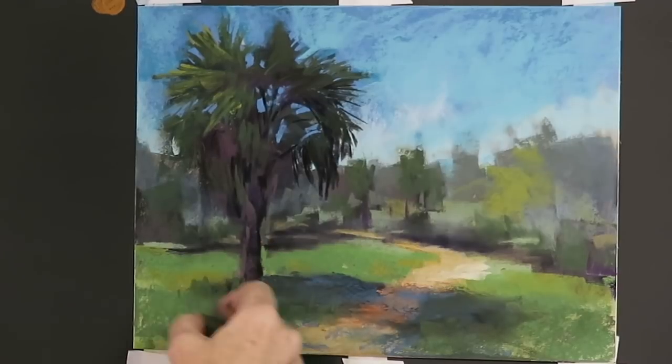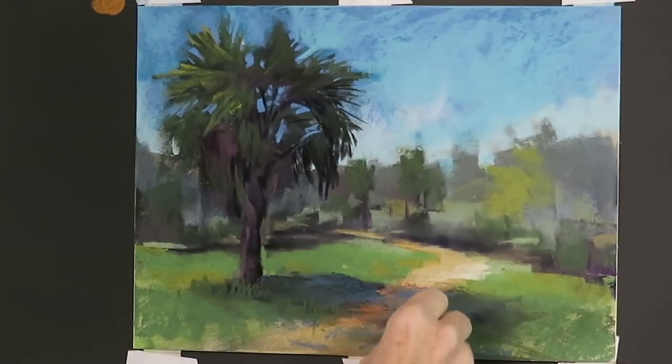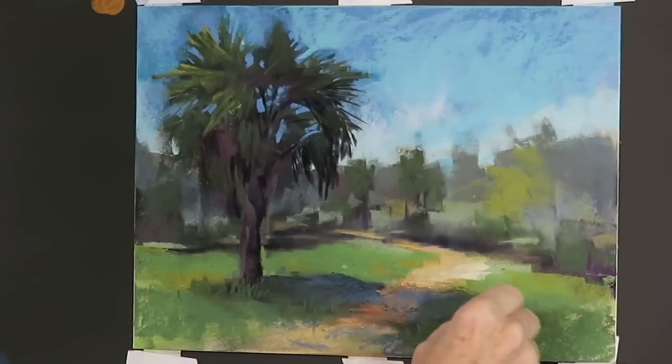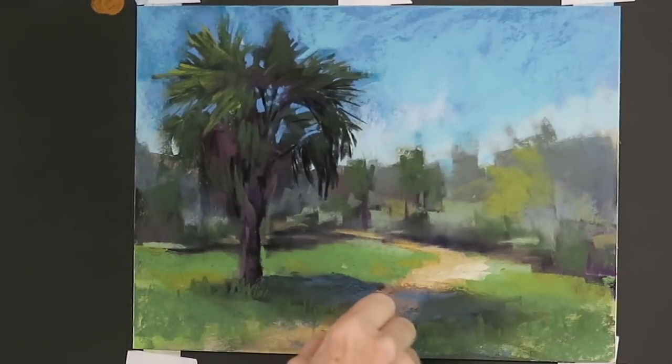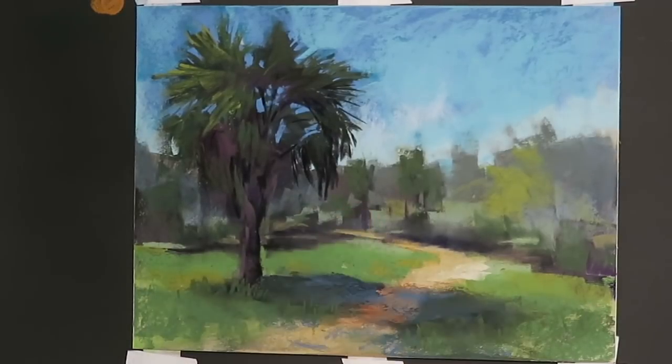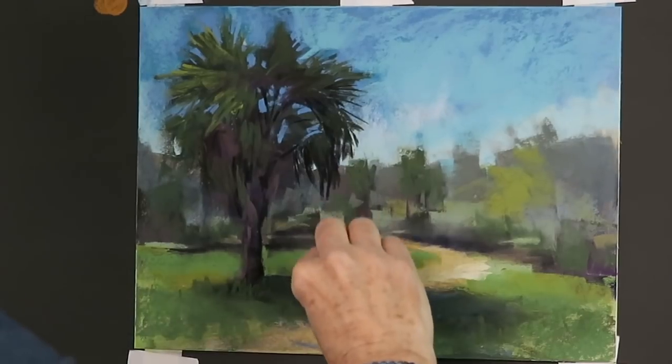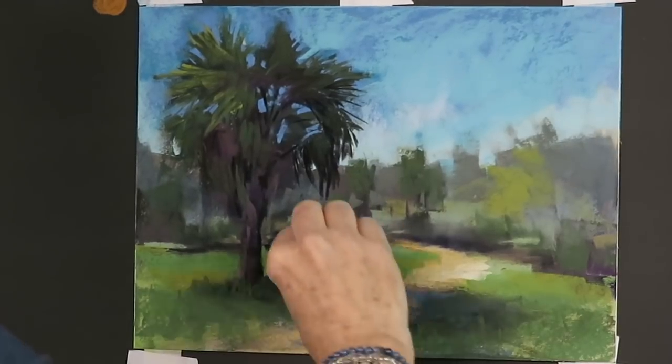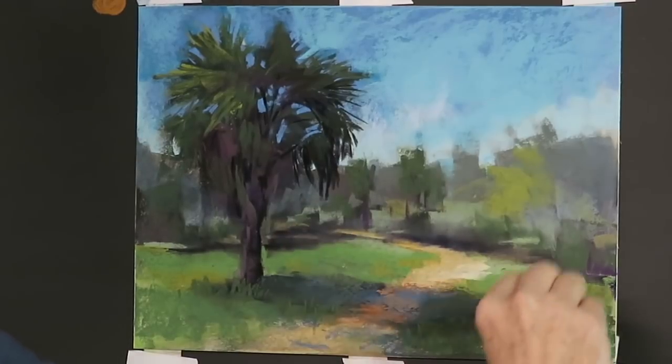And I'm going to post this photo in with the description of this video, so you'll be able to get a closer look at how it all comes together. I'm just going to soften that top edge of the shadow right over in there.